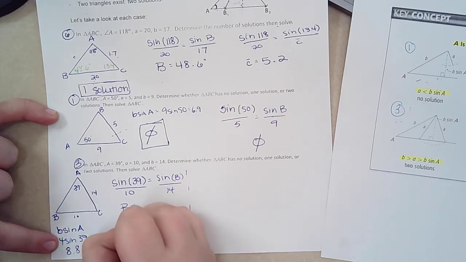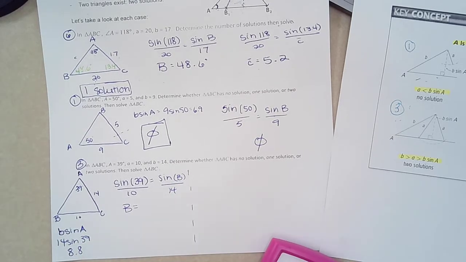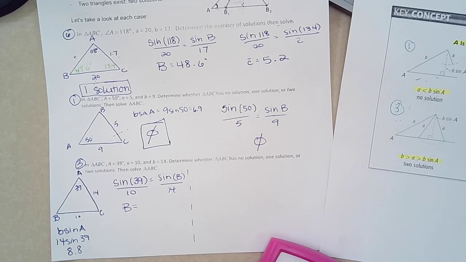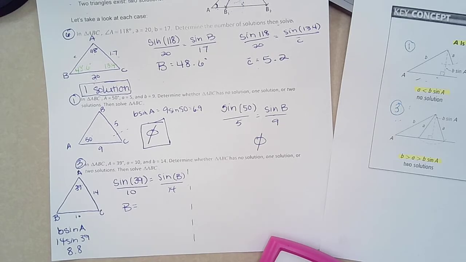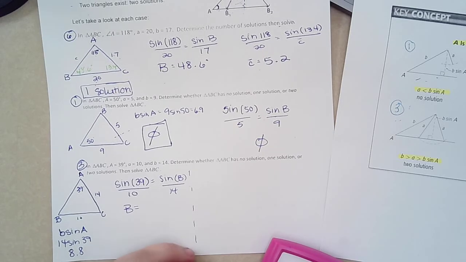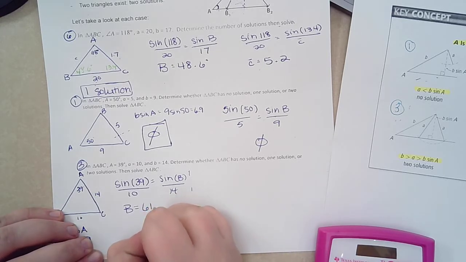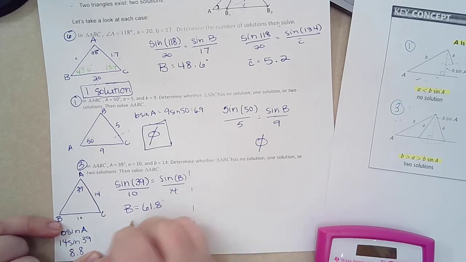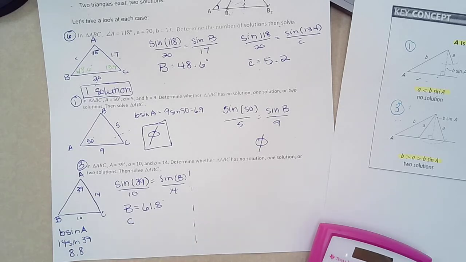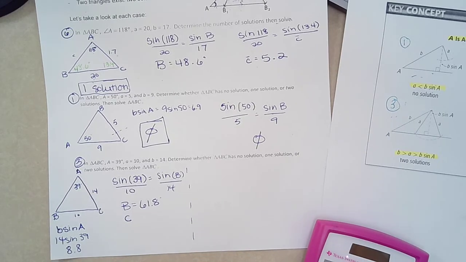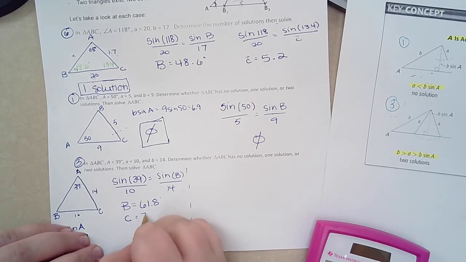When I calculate that, I get 61.8. I then use what I know to do 180 minus 61.8 minus the other angle I have, so I get my C to be 79.2.